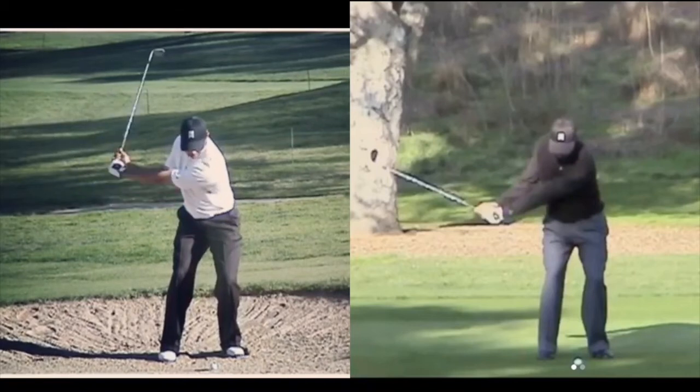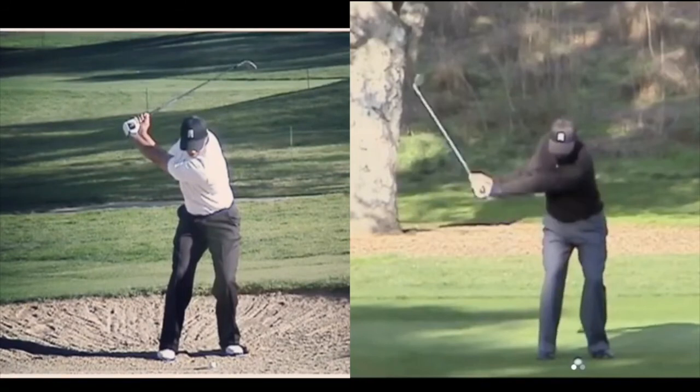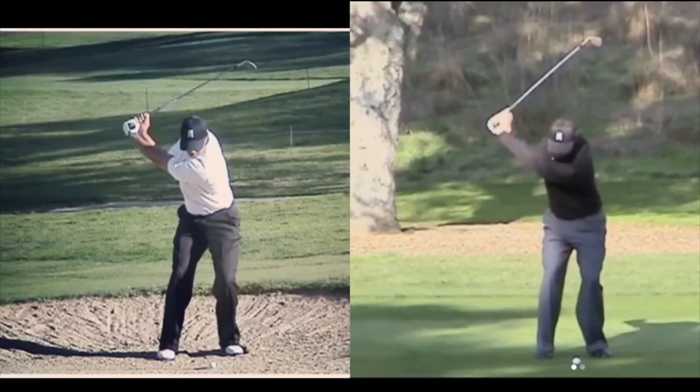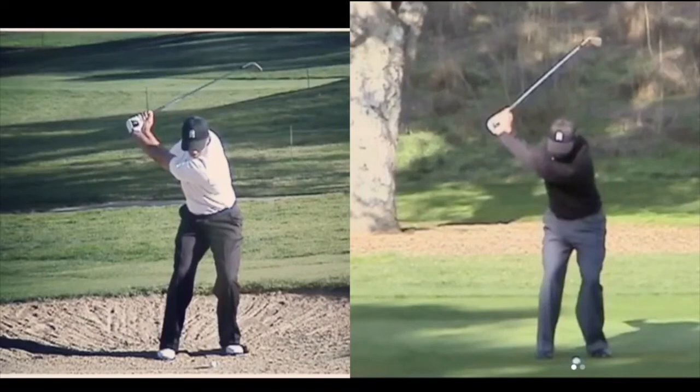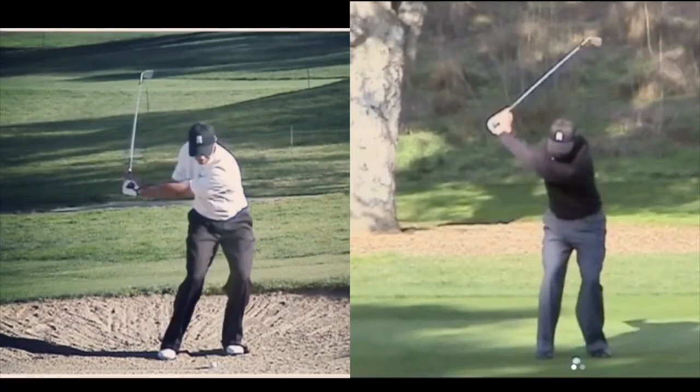So as Tiger gets to the top part of his backswing here, you'll see that, again, the arm swing is almost identical. Again, the golf club has been hinged significantly more, and the club face is in a really different position. So let's go ahead and start the downswing here, again with the bunker shot here first.